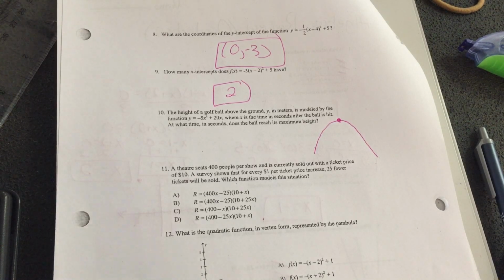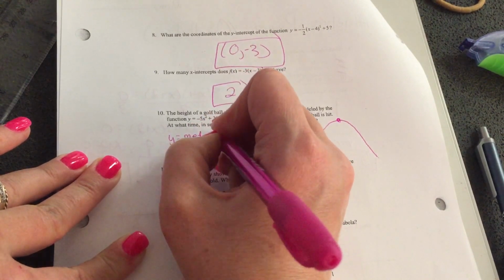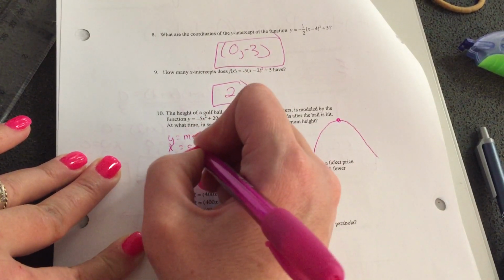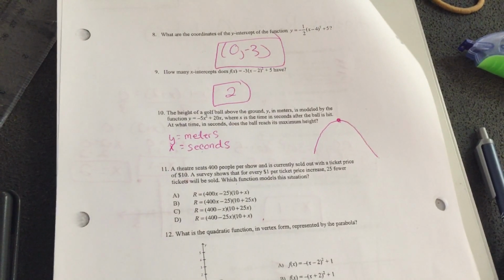So y is meters. X is seconds. What are we thinking? How do you change the settings on the graph? Okay, I can show you that, but there's an easier way without looking at just the graph. Look at the table and it would be 20 meters. Okay, you can go to the table. What's another thing?